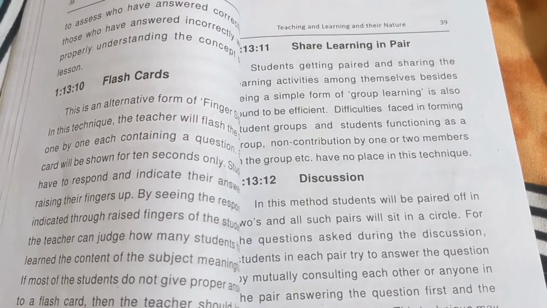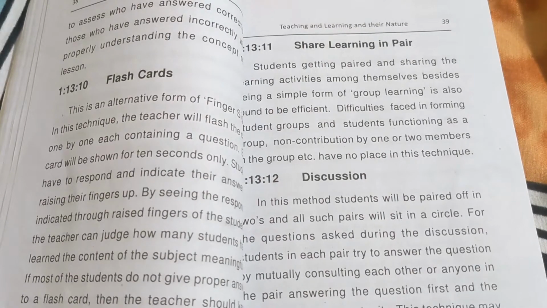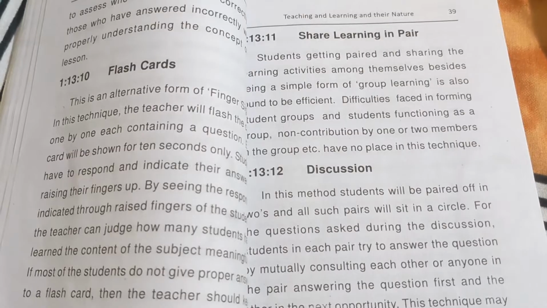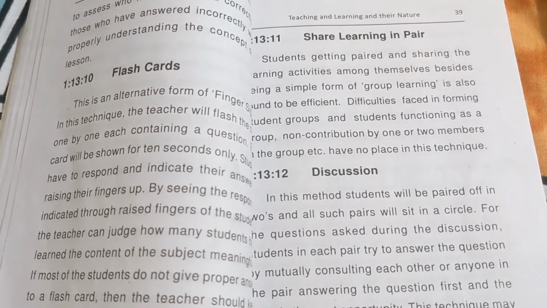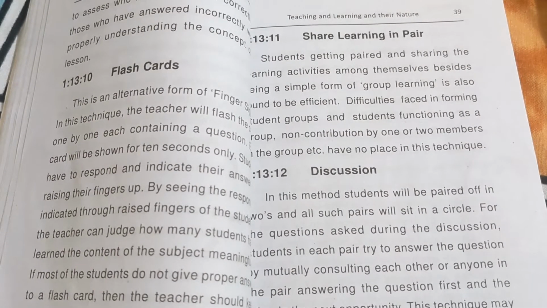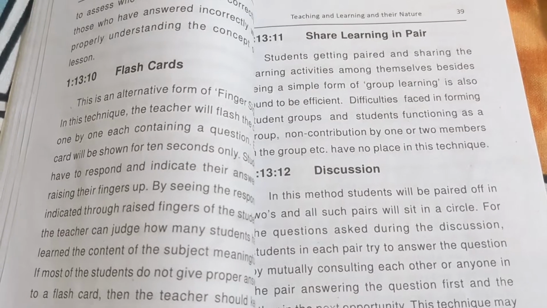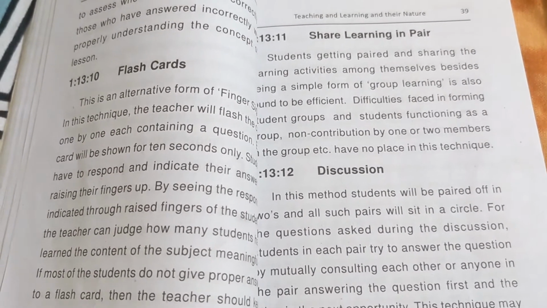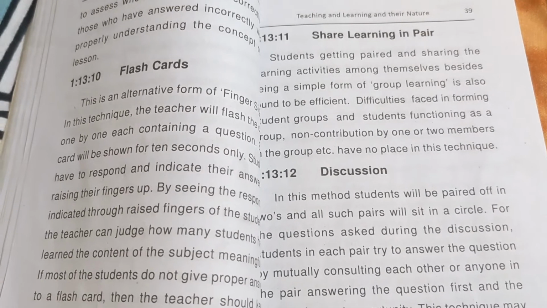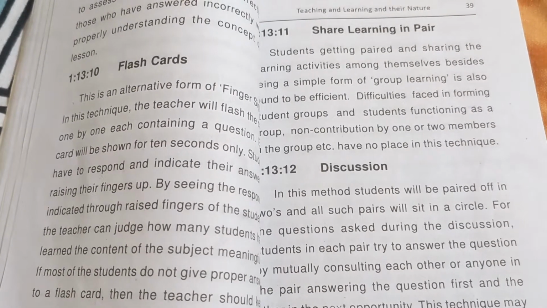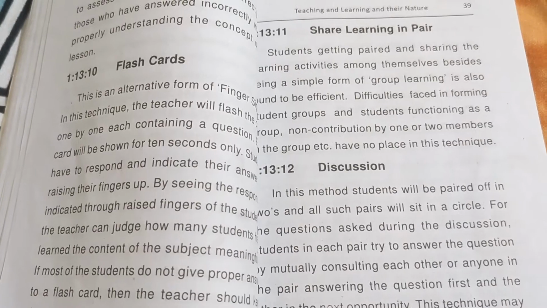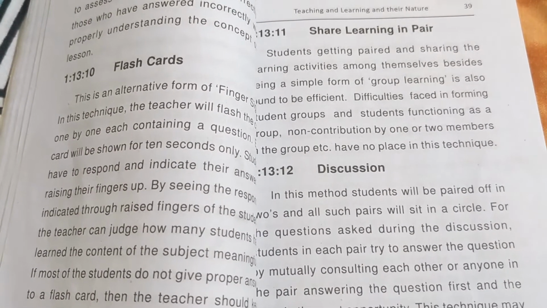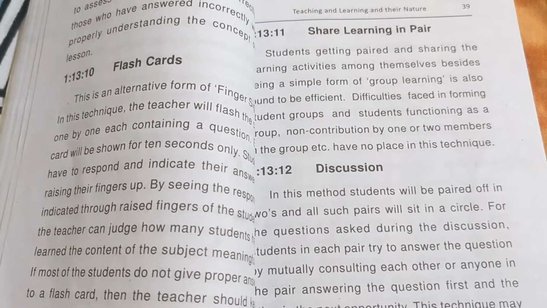in pairs, it will be very helpful, more than group learning. In a group, for example, if there are 5 members, maybe only 3 are participating. The other 2 are simply sitting and talking. That is not going to work fine, because in a group, everyone should participate. But when it comes to group learning, maybe some will not participate. But in pair learning, it is not like that. Only 2 of them are there.